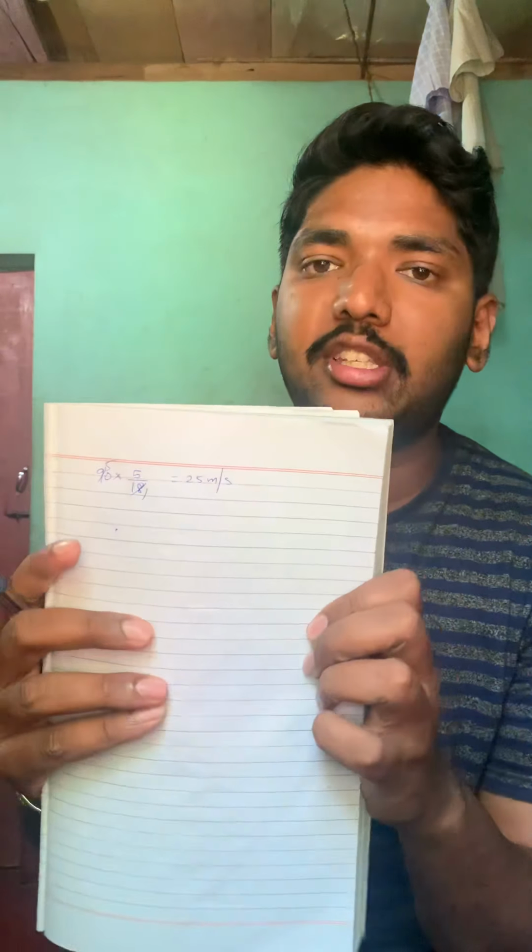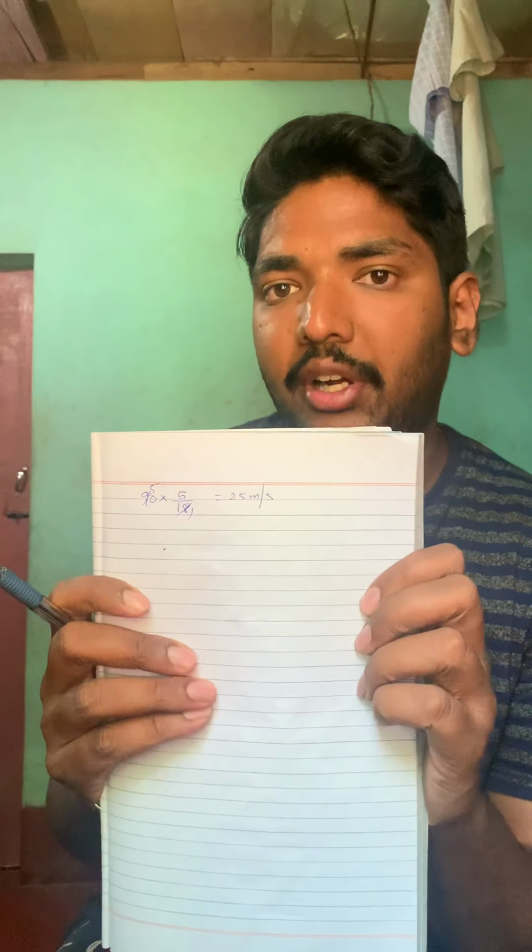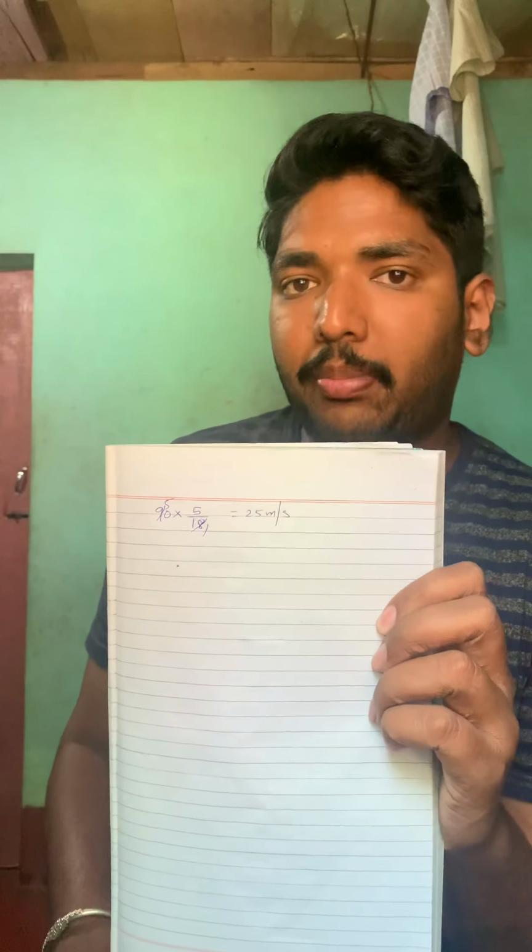For example, suppose I want to convert 90 kilometer per hour to meter per second. So 90, I'll multiply this by 5 by 18. 18 ones are 18, 18 fives are 90, so 5 into 5 is 25 meter per second. So this is the calculation, and this is how you convert kilometer per hour to meter per second.